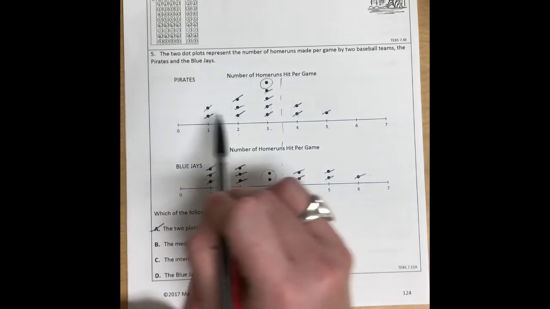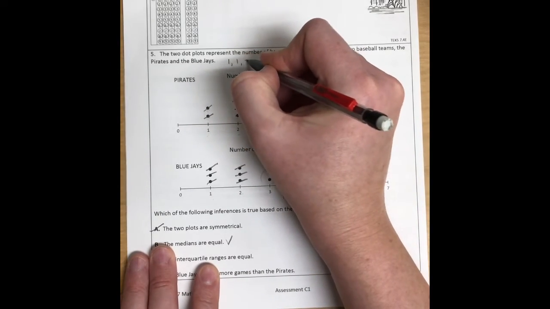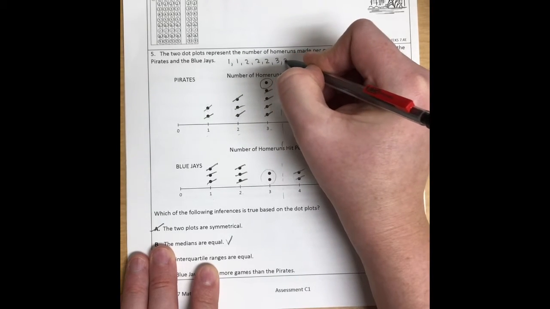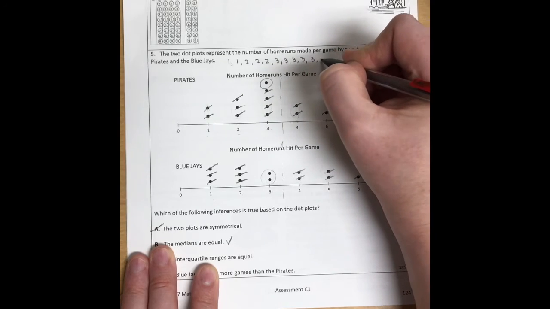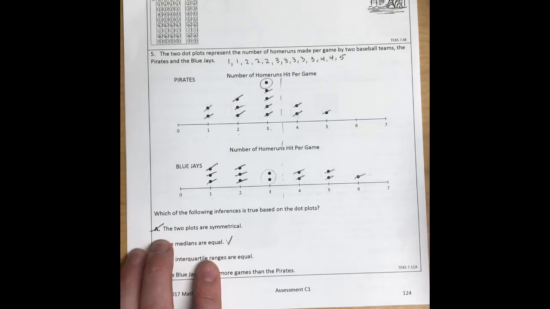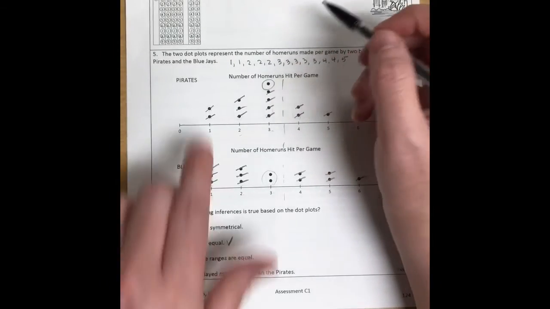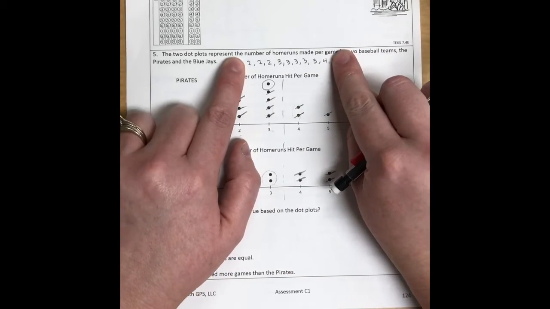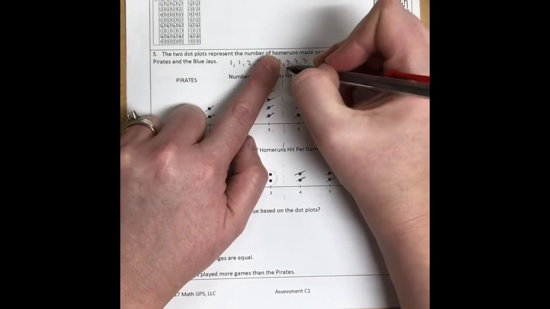So again, you would have to do 1, 1, 2, 2, 2. You have 5 3s. You have 2 4s. Okay, so then you have to find your median, which we said was a 3. So you would do front, back, front, back, and so on. So this would be your median.